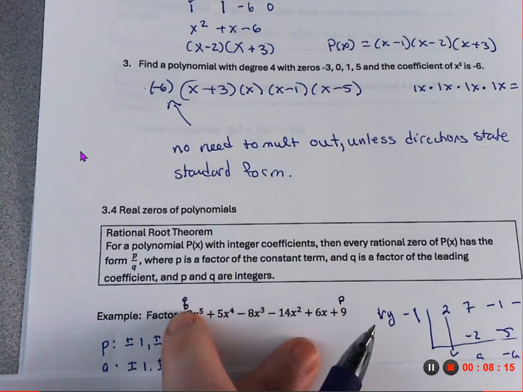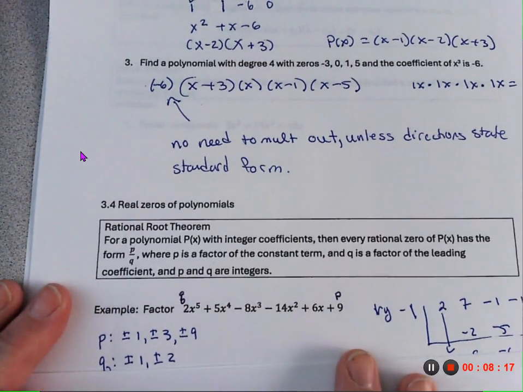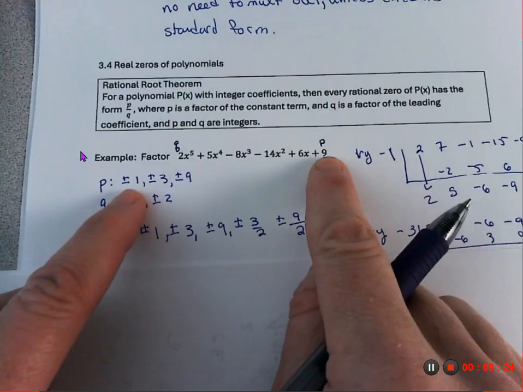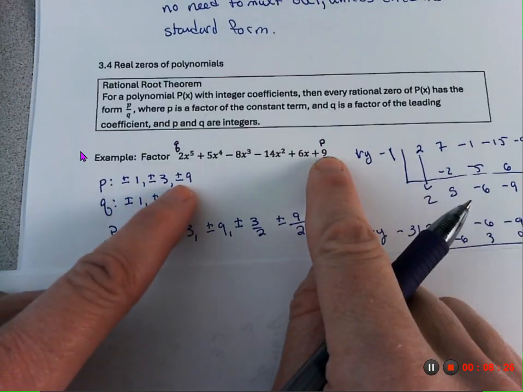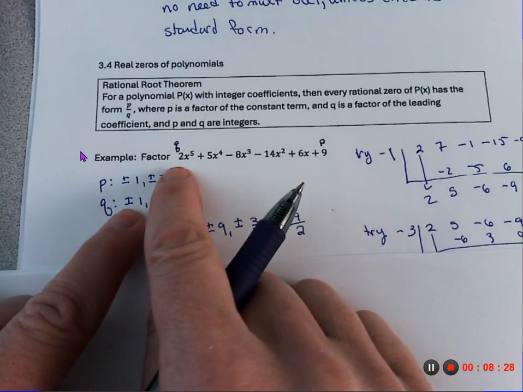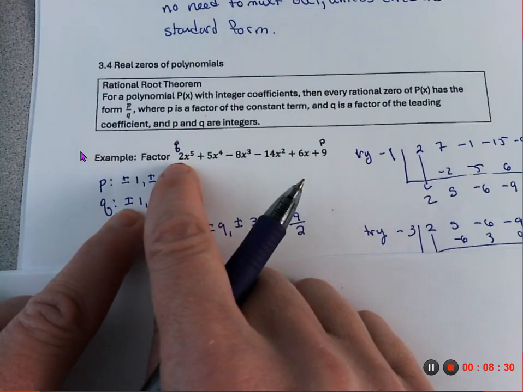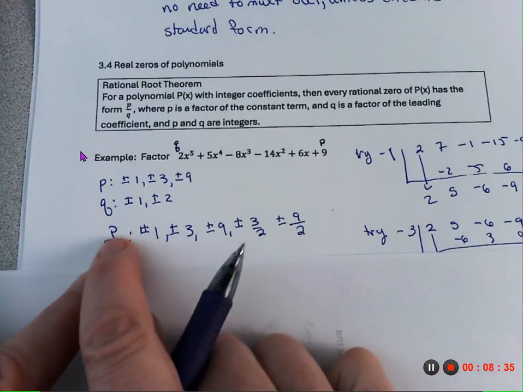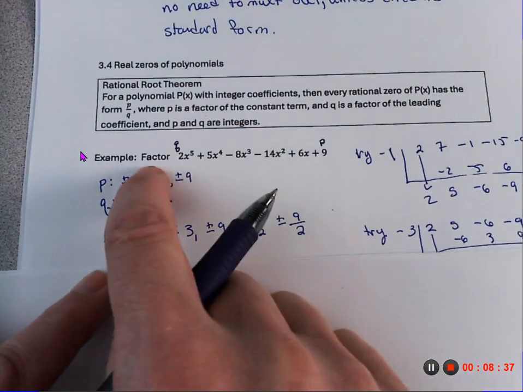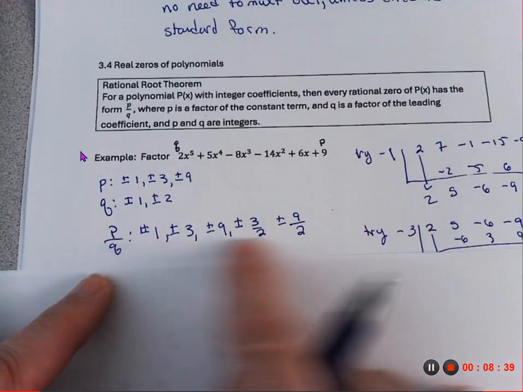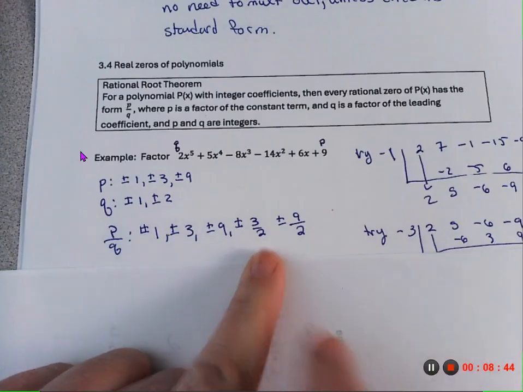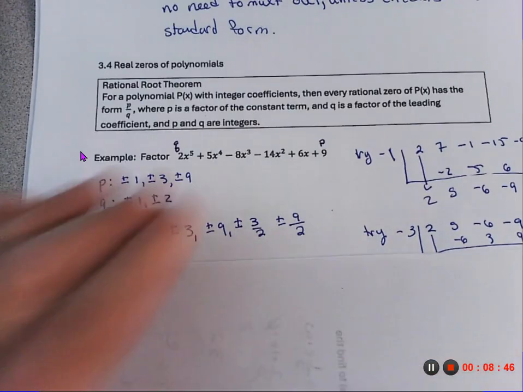If it was me, I would have done alphabetical order, but I wasn't the one who decided to name these this way. So we're going to list all the factors of the constant term, plus or minus 1, plus or minus 3, plus or minus 9, and all the factors of the leading coefficient, so plus or minus 1, plus or minus 2. And then we want a list of all the factors of p over q. So here's the list, so don't forget the fractions. You've got to do the 9 over 2 and the 3 over 2. So a lot of things to try.